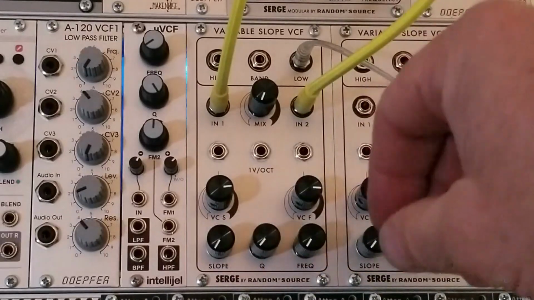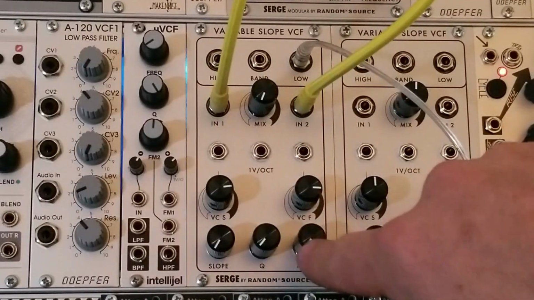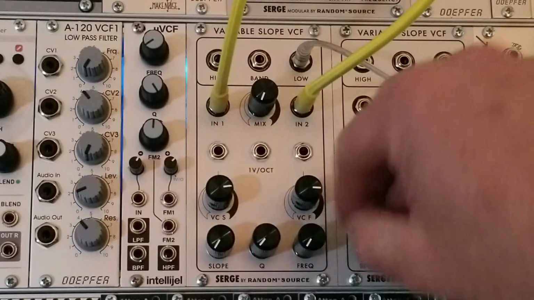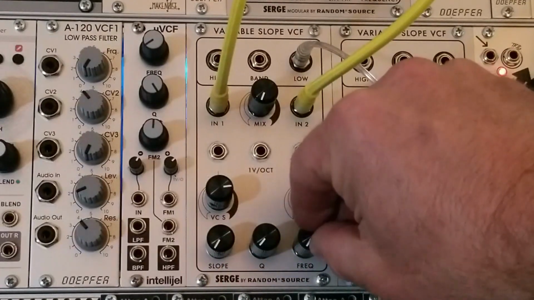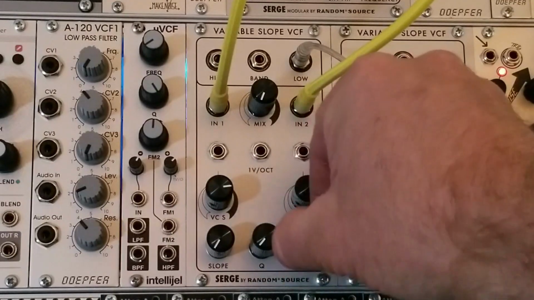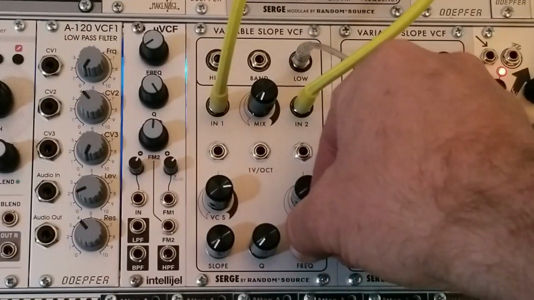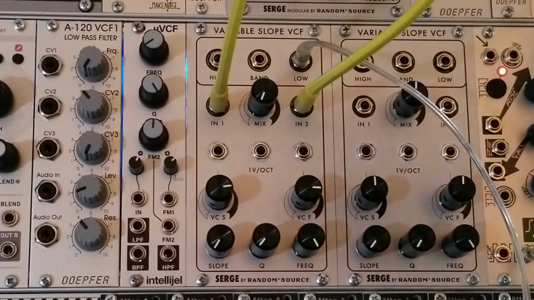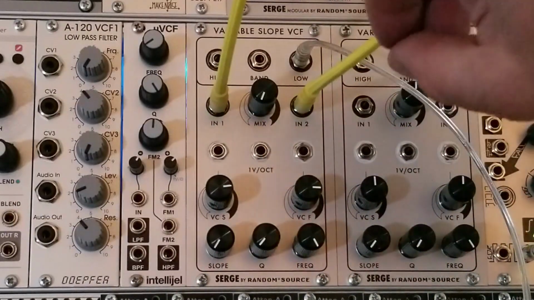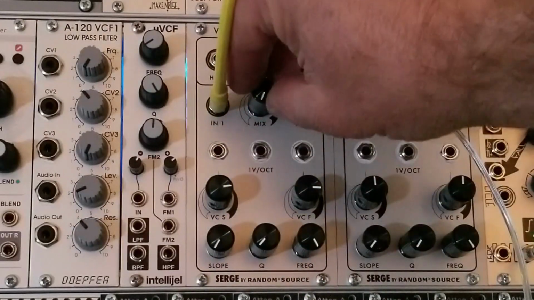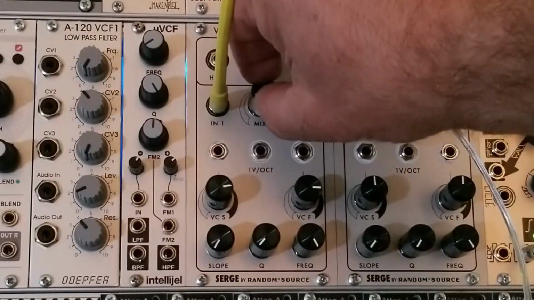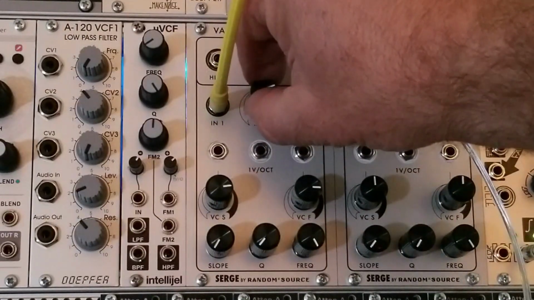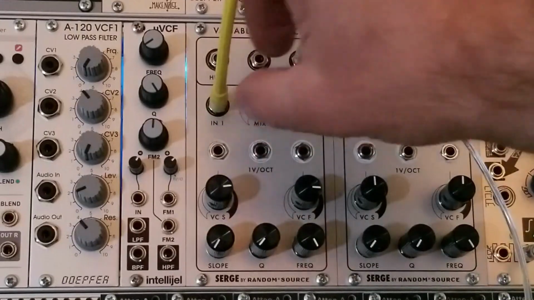So let's start by just turning up the frequency. This is the low-pass. There's no resonance and there's no slope, which is the shape of the filter itself. So there we are, listening to the sawtooth wave itself. Let's use the mixer to mix between them and bring in the white noise. There's the white noise.